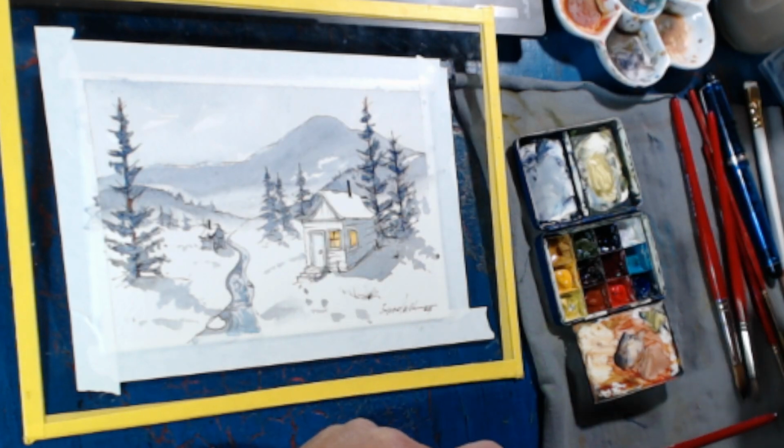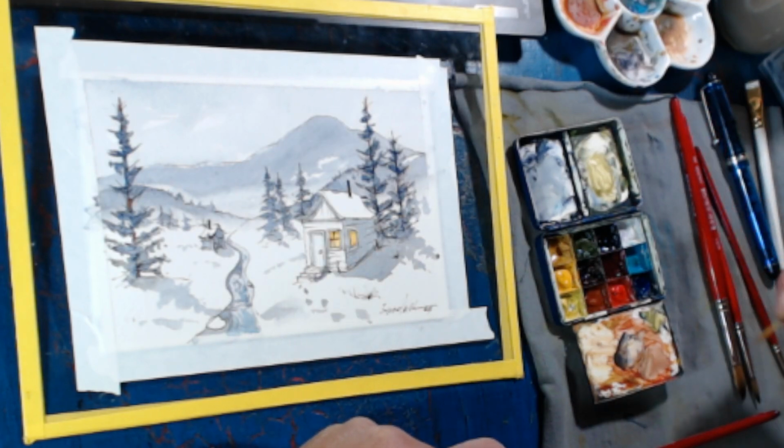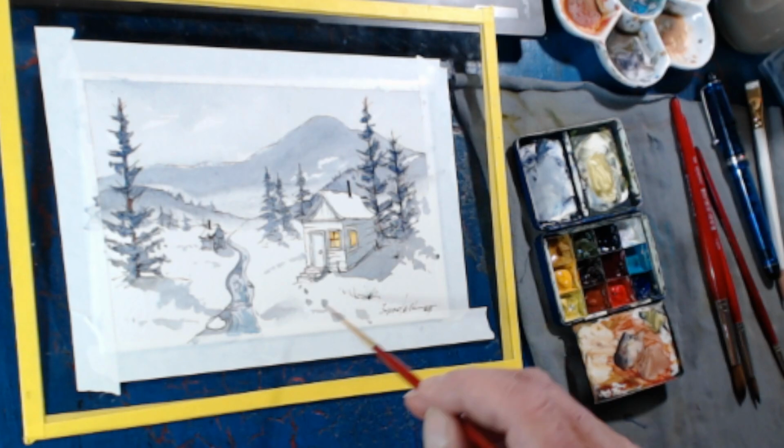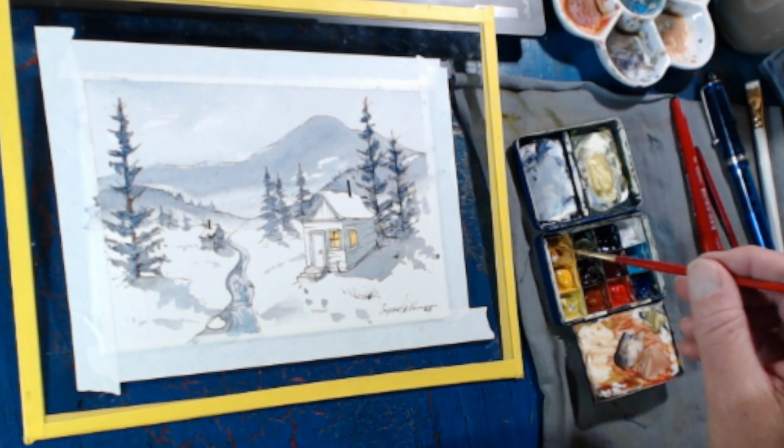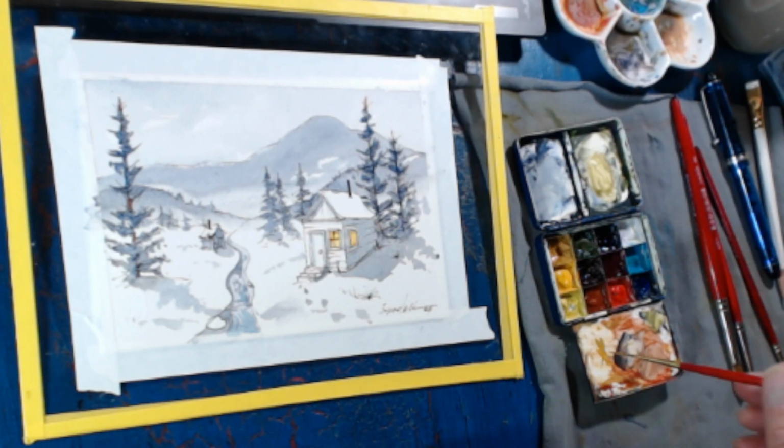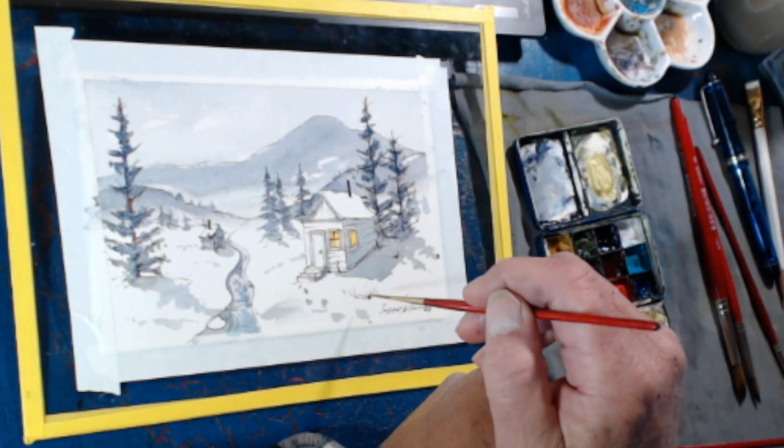While that's drying up, I'm going to take a pretty fine little brush. I've got a liner here, and I'm going to get some yellow ochre on my brush with a little bit of water in it, so it's not just completely yellow ochre.